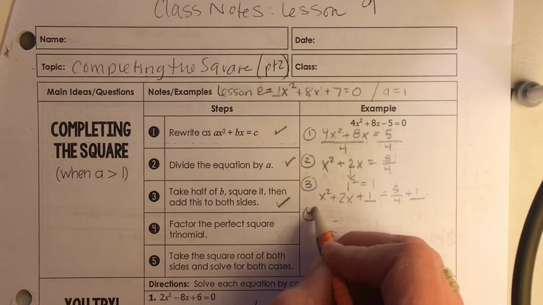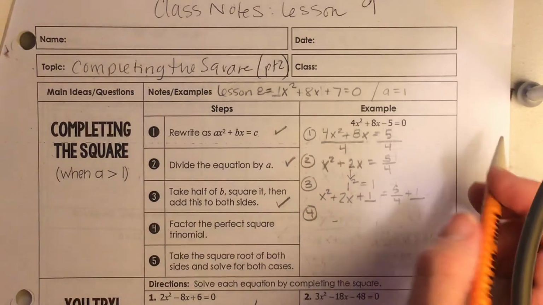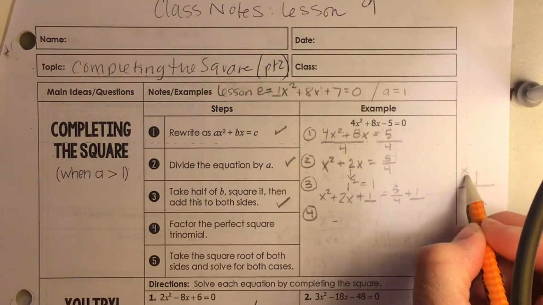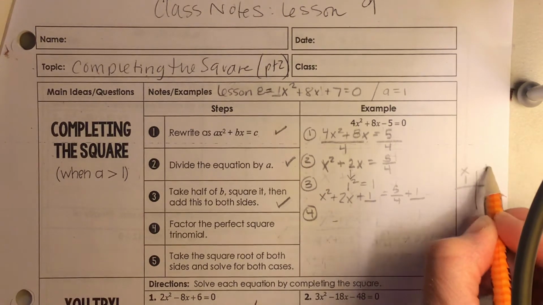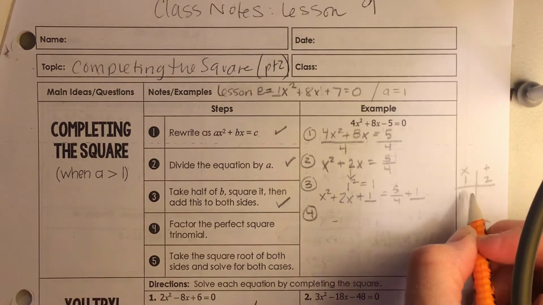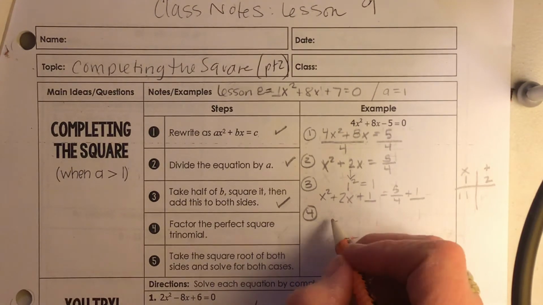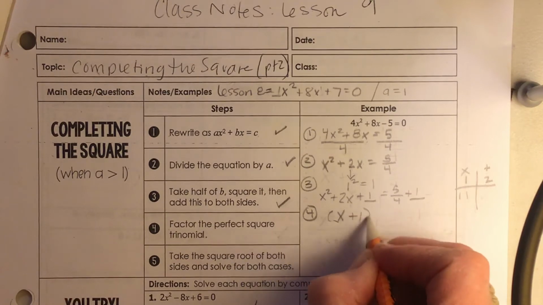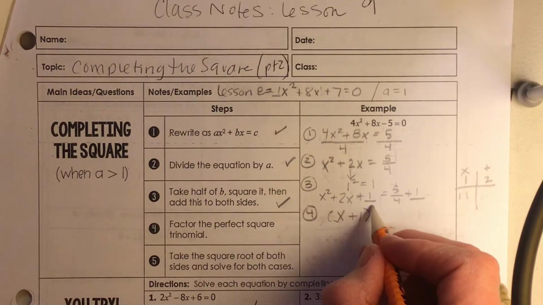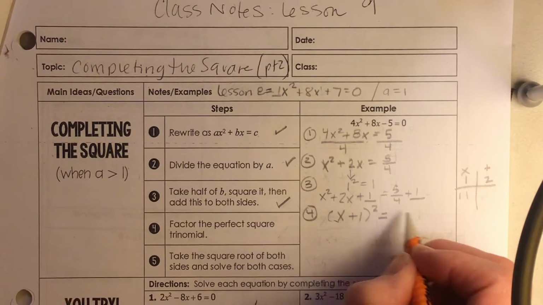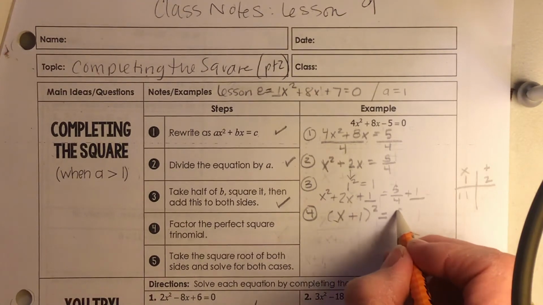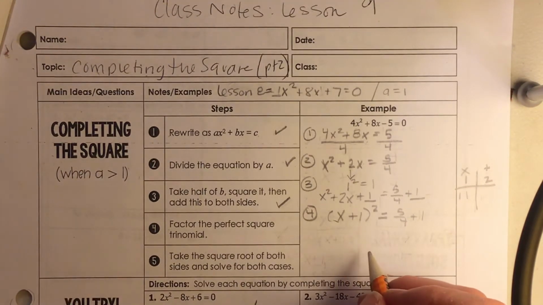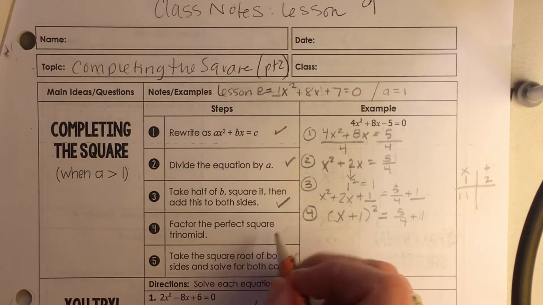Number 4, factor the perfect square trinomial. So this means I'm doing the product sum game. So I'm multiplying to 1, and I'm combining to 2. Well, I think that's pretty straightforward. And I'm going to factor it. So I'm going to put it in factored form. x plus 1 squared equals, hold on to what we did before, 5/4 plus 1. Okay, I just factored it.